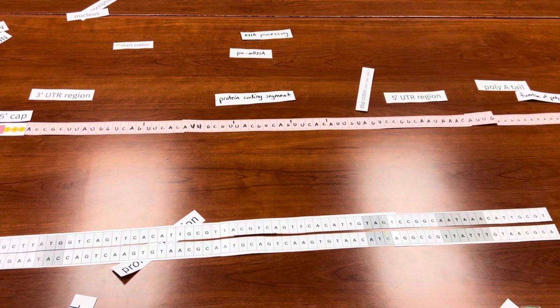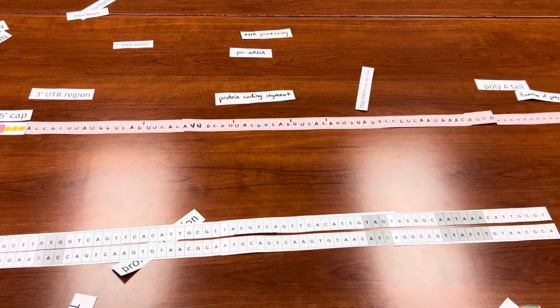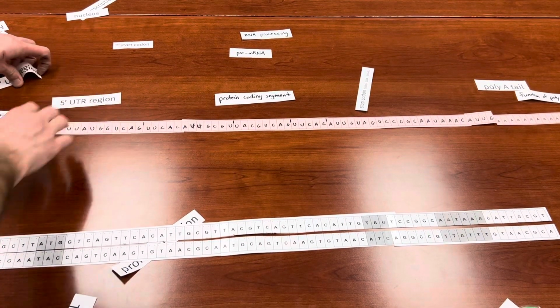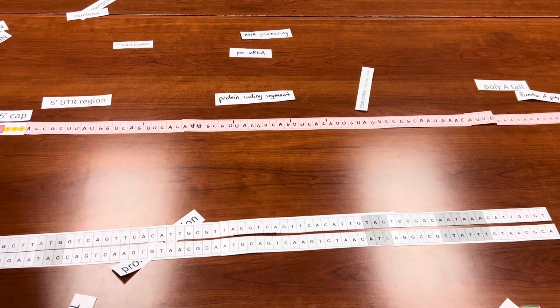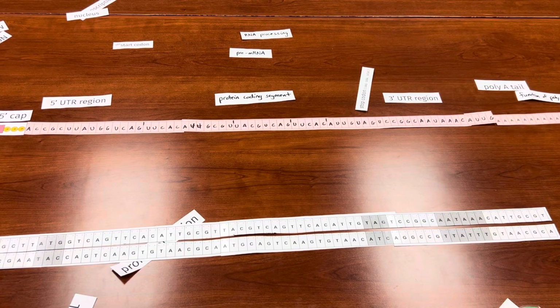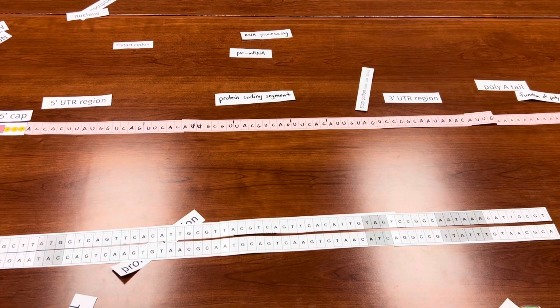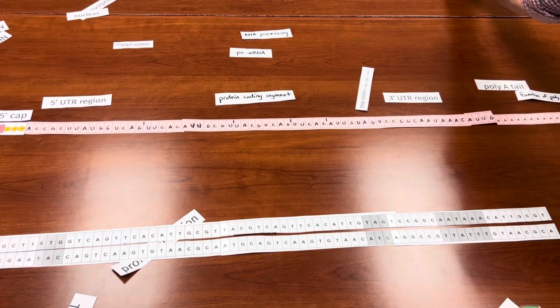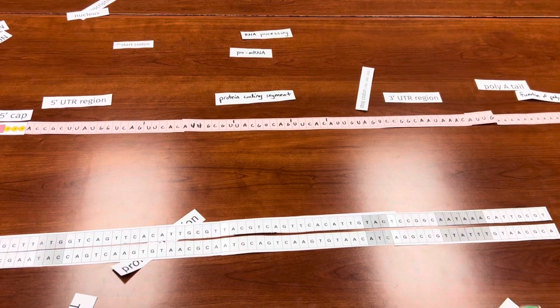Once we get past that UAG, we are now at the 5' UTR region, and I just made a mistake. This is the 5' UTR region, which makes sense because this is the 5 end of my RNA, the 5 cap. Mistake. Over here is our 3' untranslated region, and then we get to the poly A tail. So that's part of RNA processing. Really what we've done is create a cap, but then we're going to get into something really interesting, where we're going to start to make exons and introns.